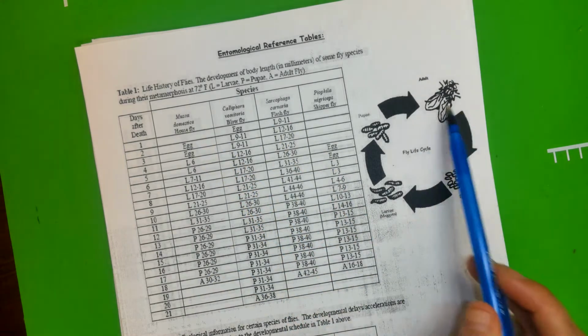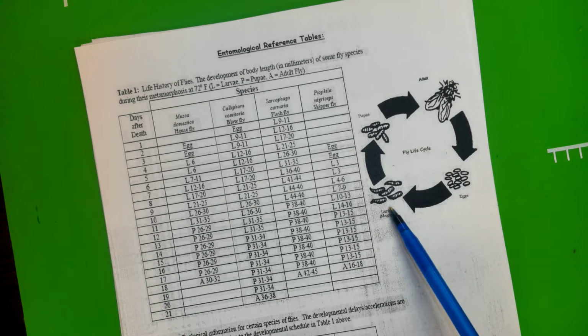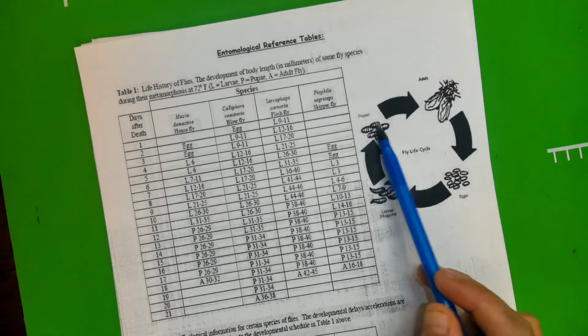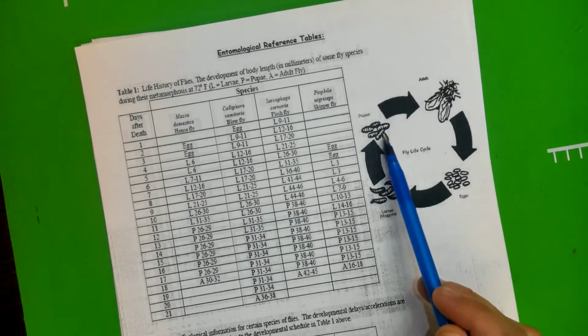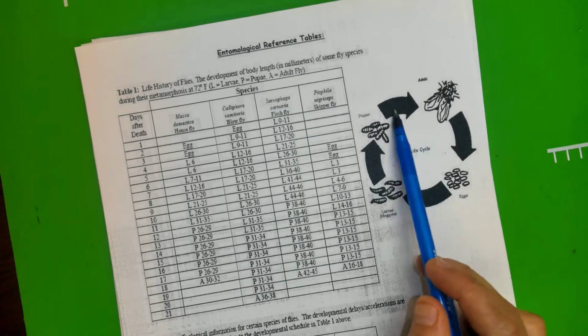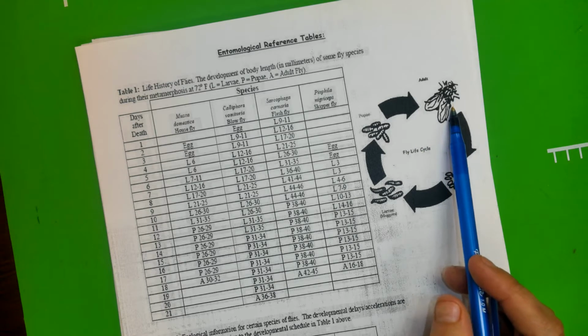So you want to remember how the cycle goes. It goes eggs, then the larvae, which are the maggots, and then the pupae. Remember, the pupae look brown, and the larvae look white. And then after that, it's an adult. Now there are four different flies we're going to be looking at, and their development is different.